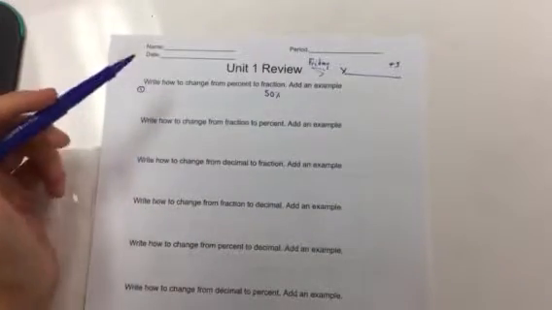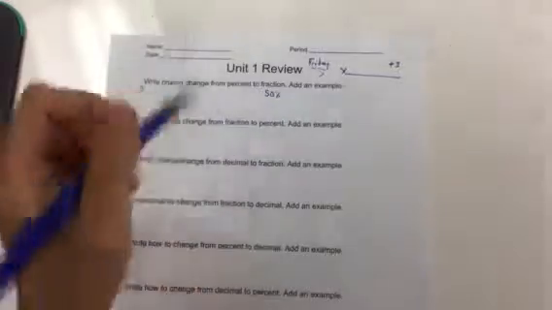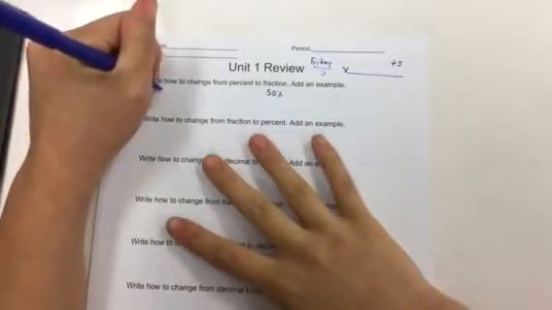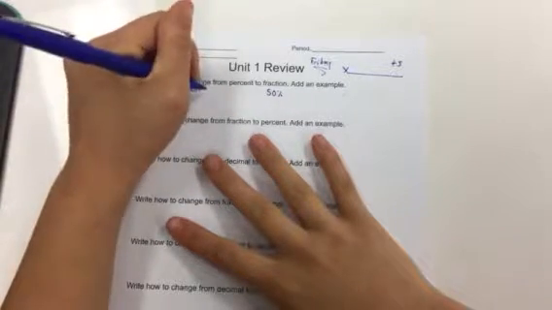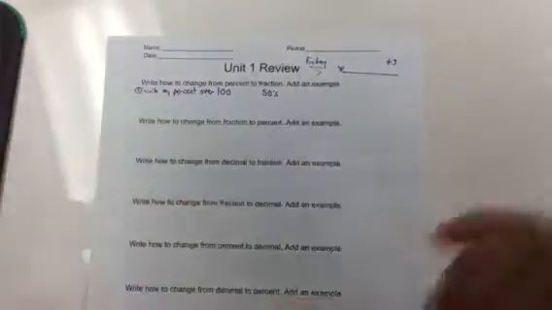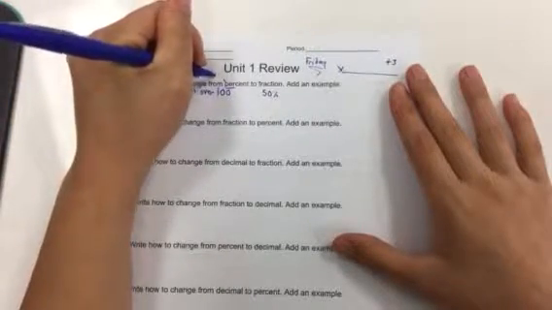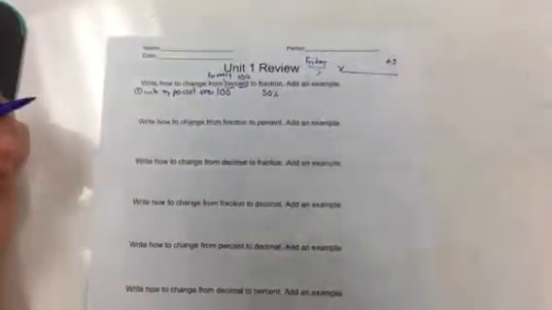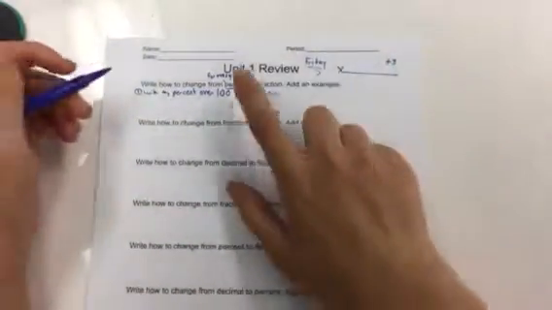So first things first, let's go over the first question. Write how to change from a percent to a fraction. Well, the first thing I should do is write my percent over 100. That is because percent is always out of 100. The word per means like for every. And a cent is, well, 100, like a century, or like maybe pennies, like 100 cents, something like that.